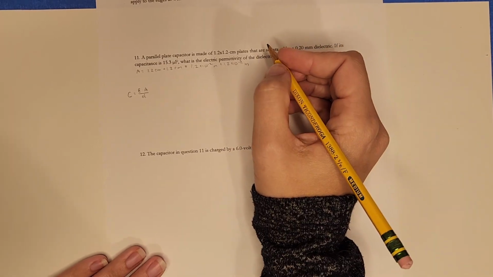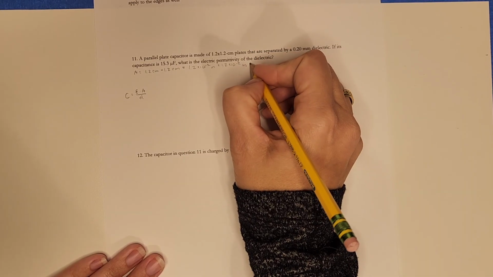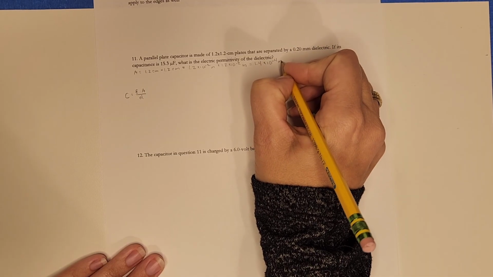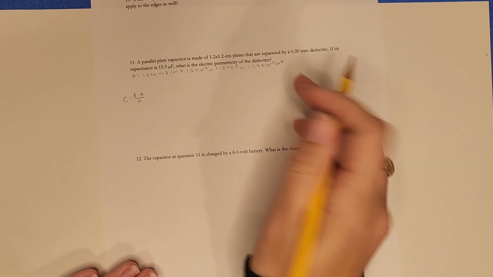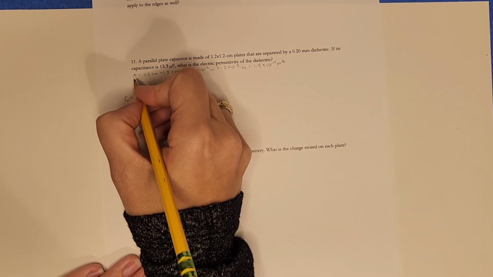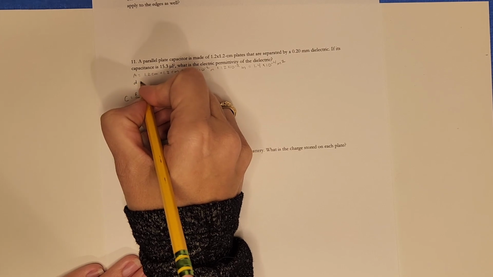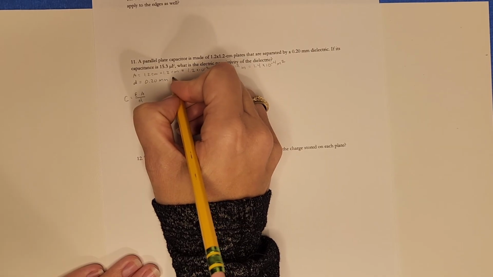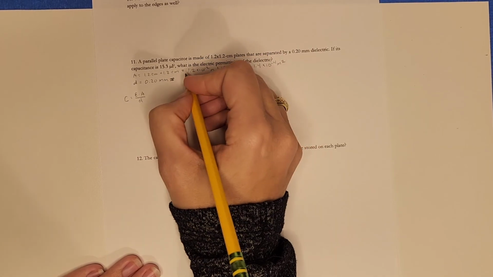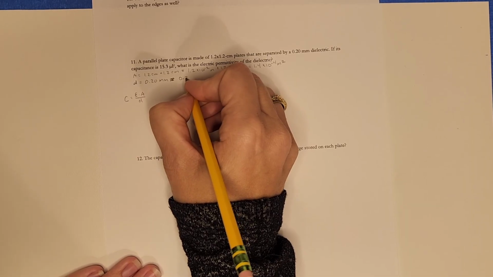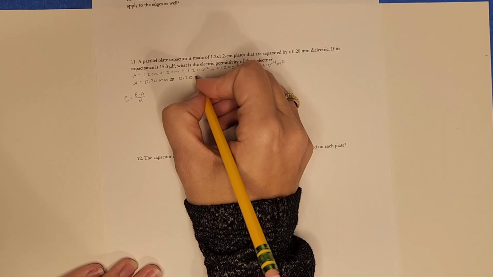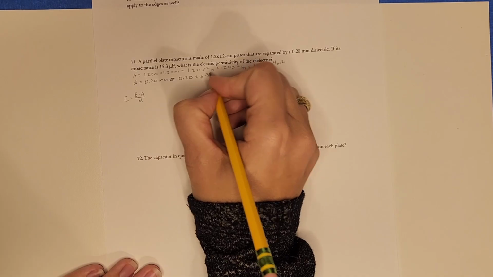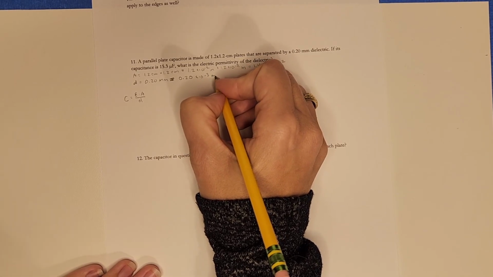And that is going to get us 1.4 times 10 to the negative 4 square meters. Okay, we have the dielectric thickness. That is 0.20 millimeters. And convert that to meters. Again, don't worry about correct scientific notation at this point. So just put 0.20 times 10 to the negative 3 meters.